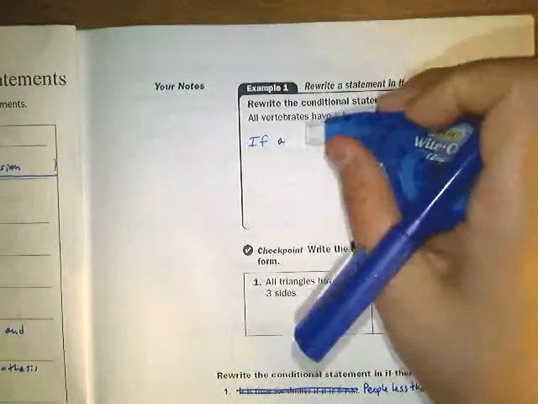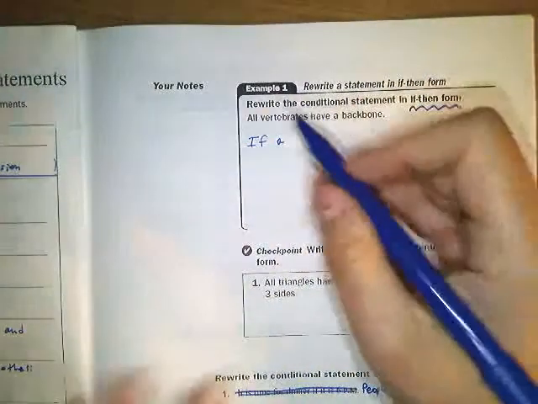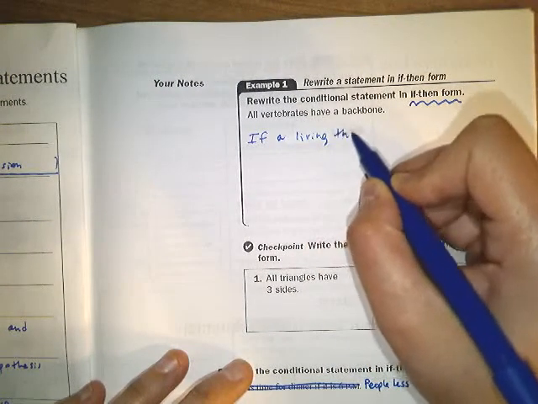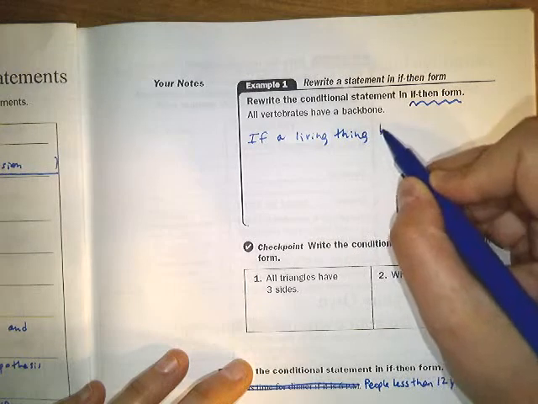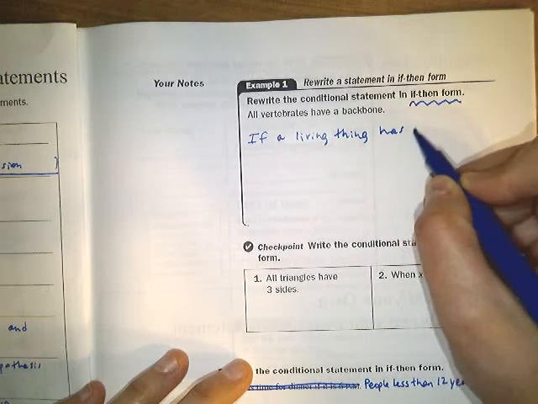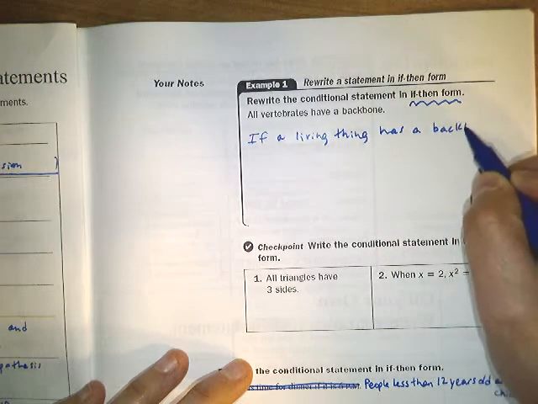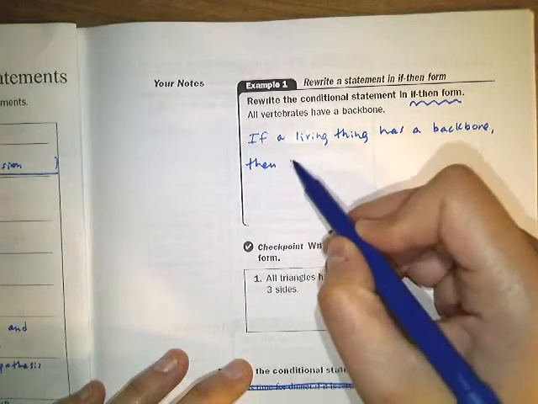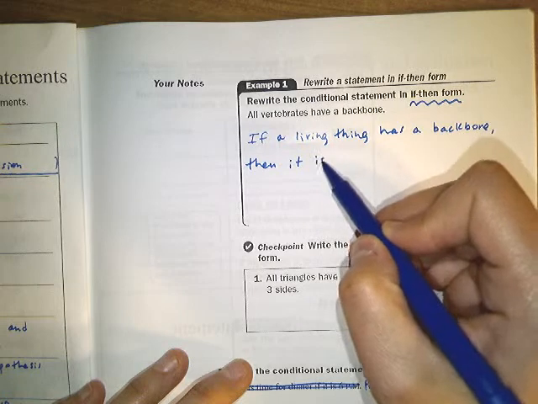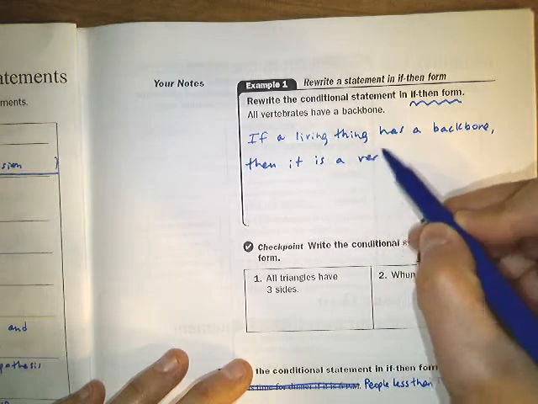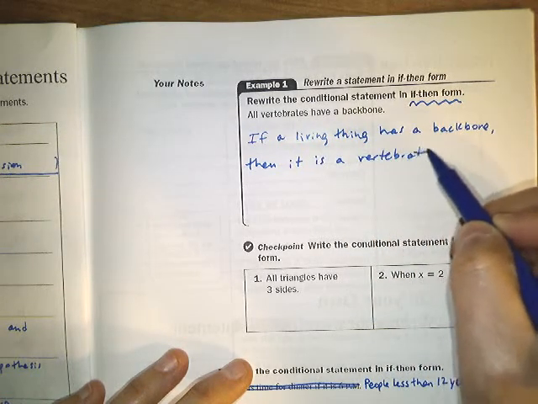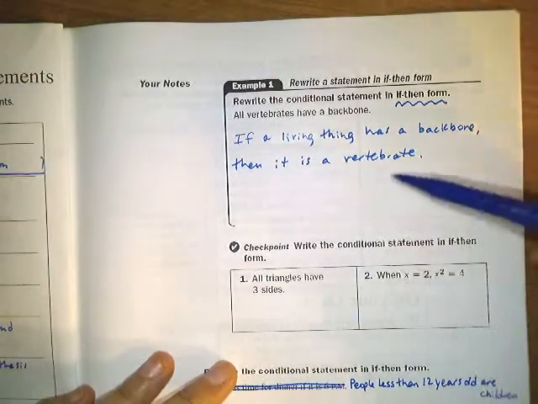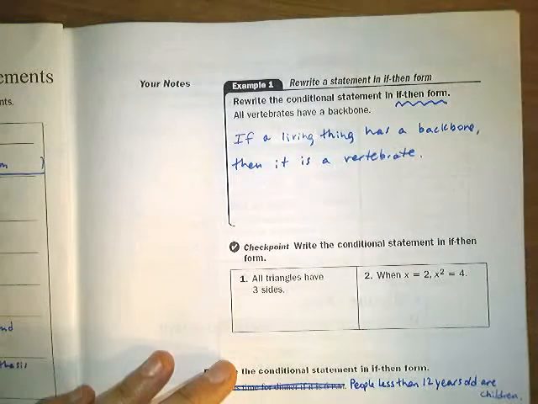So I'm going to say, if a living thing has a backbone, then it is a vertebrate. Now I could have written that the other way around. I could have said, if a living thing is a vertebrate, then it has a backbone.